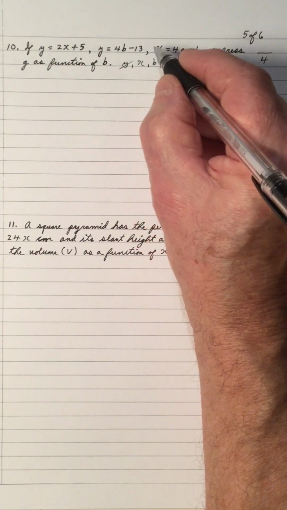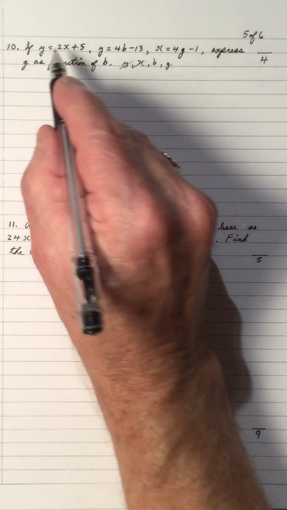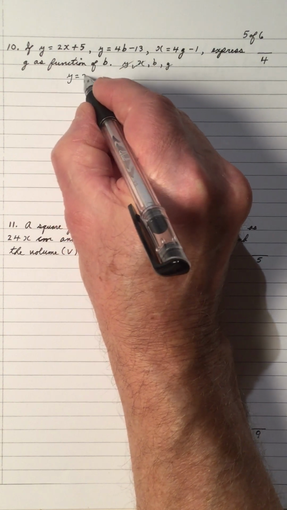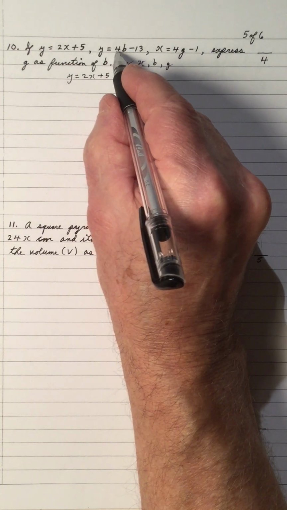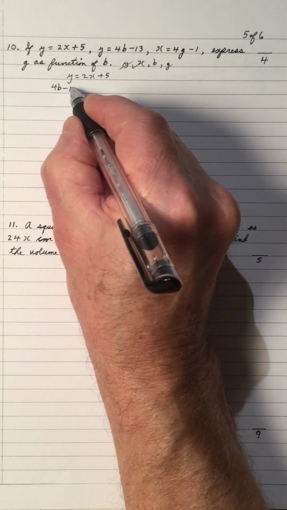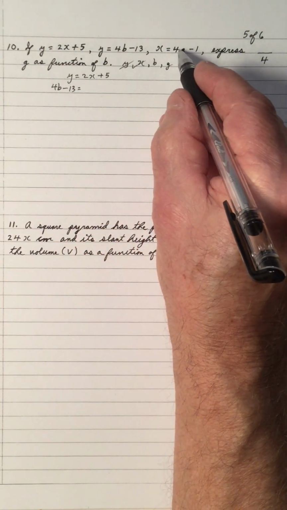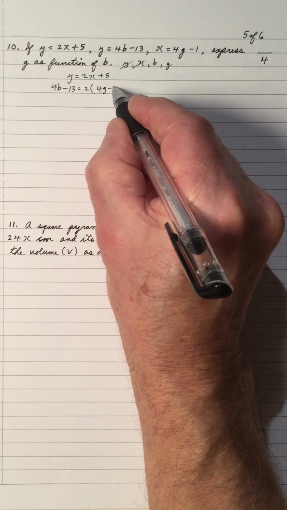That means the y and the x have to cancel out. The y and the x are in this equation. So if I wrote down y equals 2x plus 5, y is 4b minus 13, and the x is 4g minus 1.